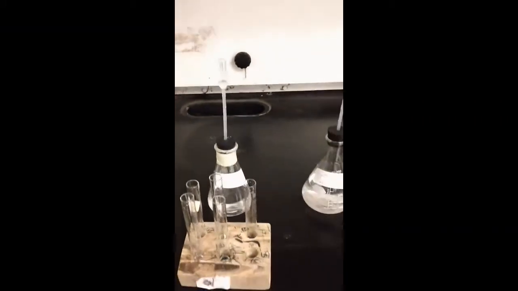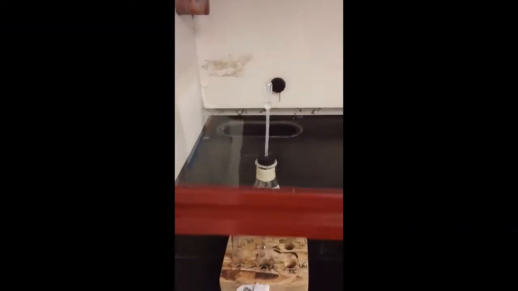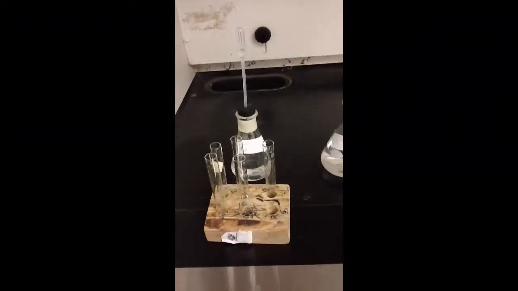For the sake of the camera, I'm going to do it with the hood partially raised, but when you're working in the hood, you need to make sure that you pull it down over. So here I'm going to do it raised just because of the camera. I'm going to double check I have NH4Cl.